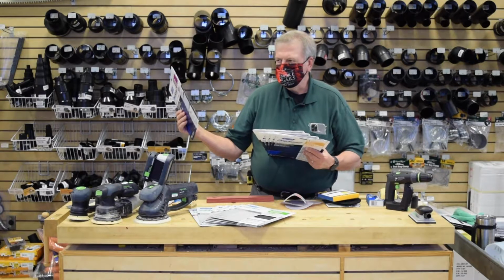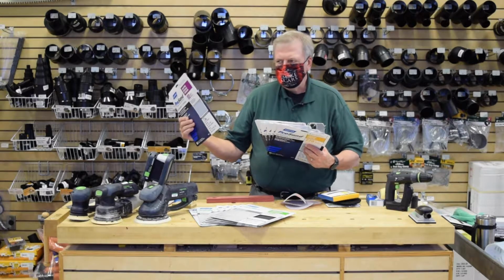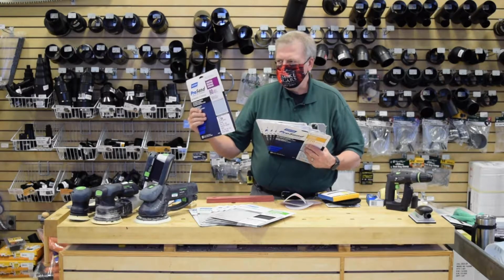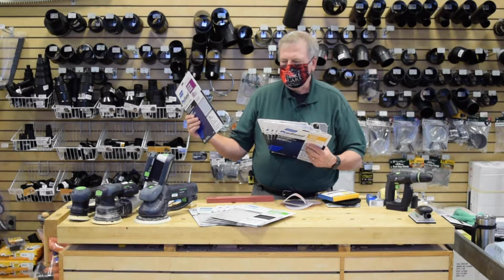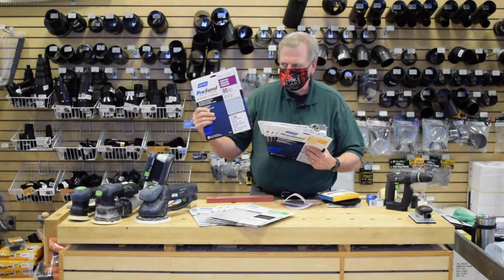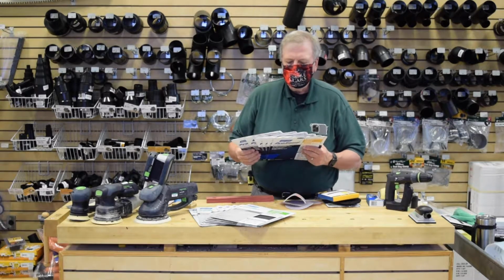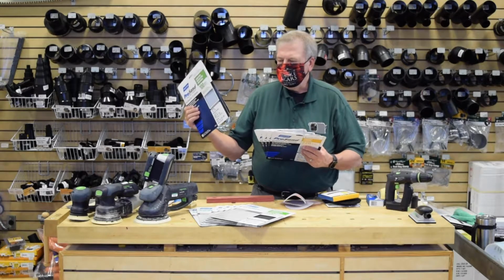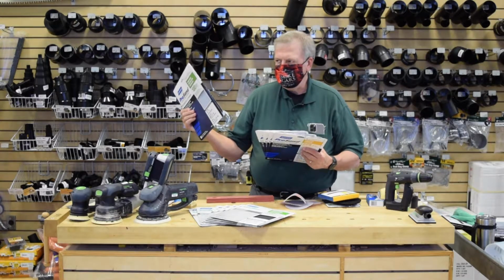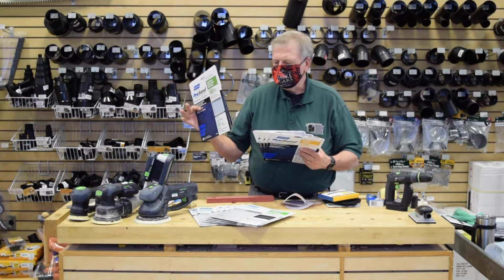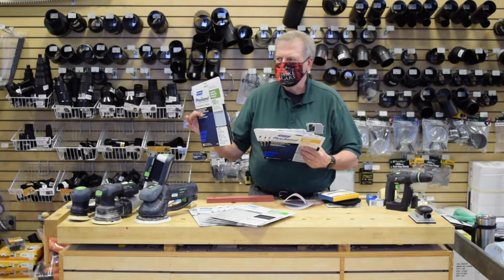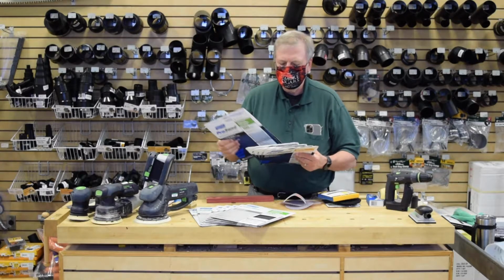80 grit is more for bulk removal. You are taking off too much wood. You're shaping the wood. You're taking off all the big tool marks from the jointers and the planers. You go to 100. The 100 is taking off the scratches that the 80 put down, and it's also a type of sander that will actually mold the wood.